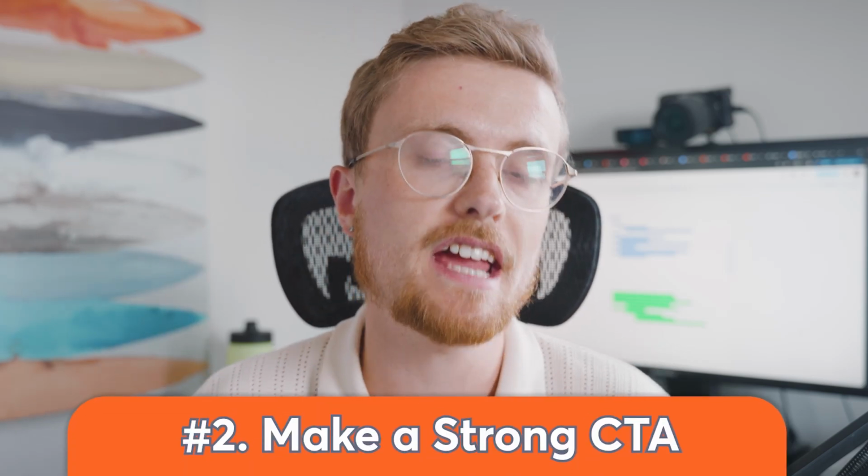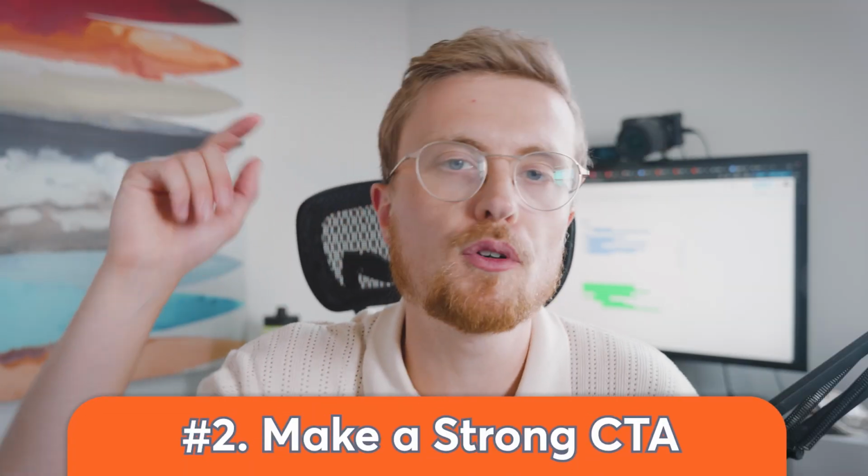The second tip I would give is to have a strong CTA. Maybe it's something as simple as, hey, swipe up for more tips on social media. Maybe it's as simple as, hey, don't forget to hit subscribe. Or maybe it's, hey, don't forget to follow for more tips. Algorithms, whether it's Instagram, TikTok, YouTube, it doesn't matter, will punish you if people are swiping away before the end of the video.